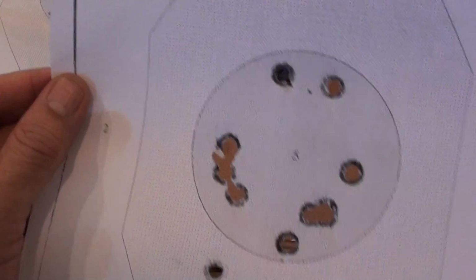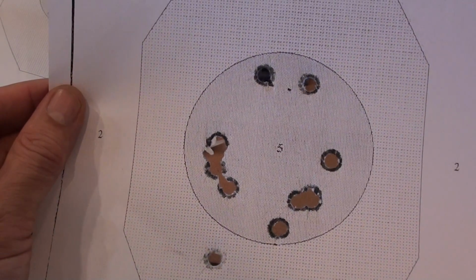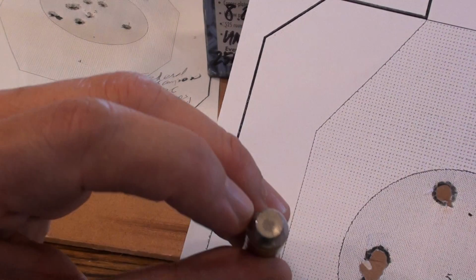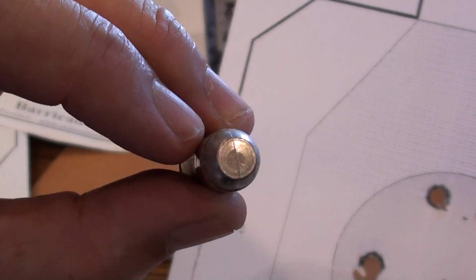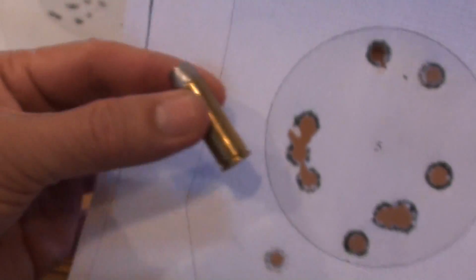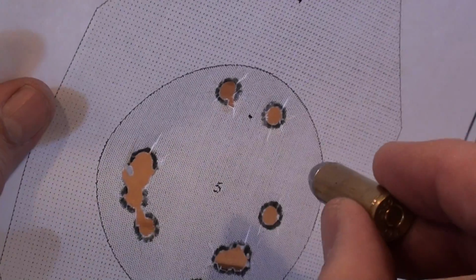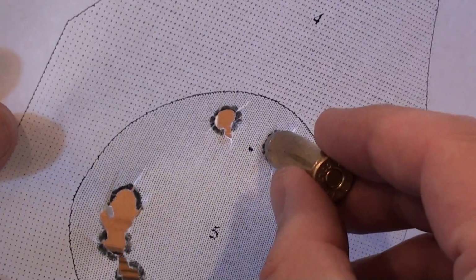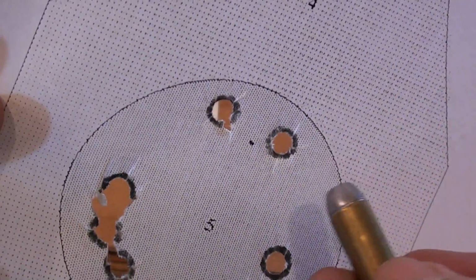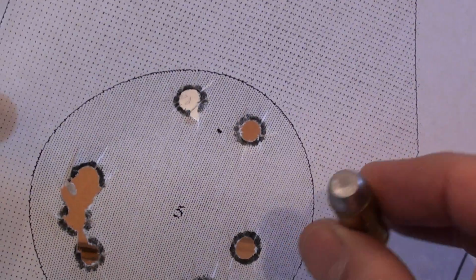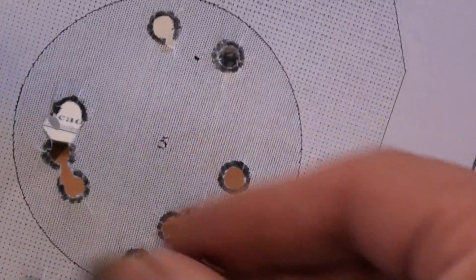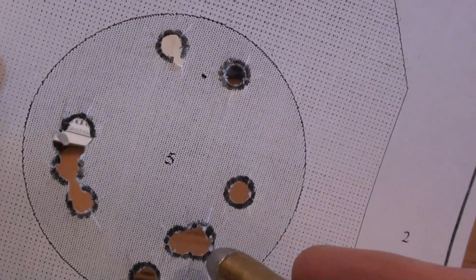But here's what happens when you shoot a round nose flat point, especially in a larger caliber. The round nose flat point has what's called a me-plat. That flat section there is called a me-plat. So when this round hits the target, the me-plat actually cuts out, so you see the size of that hole is very, very close to the size of that me-plat. And in fact, this is what made this target.